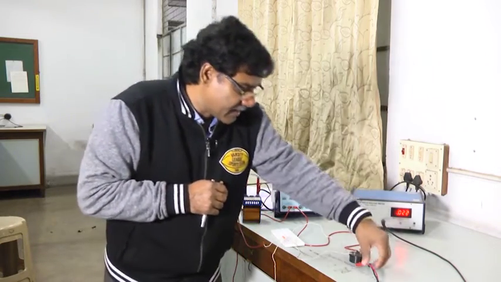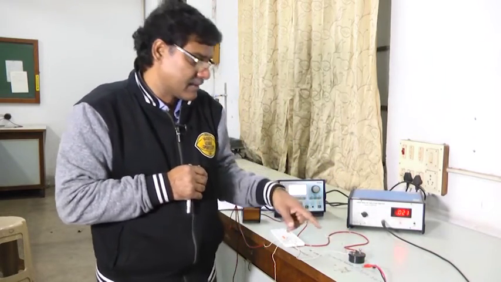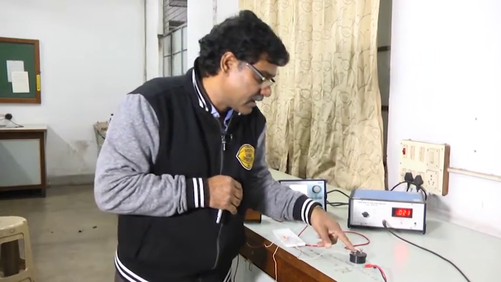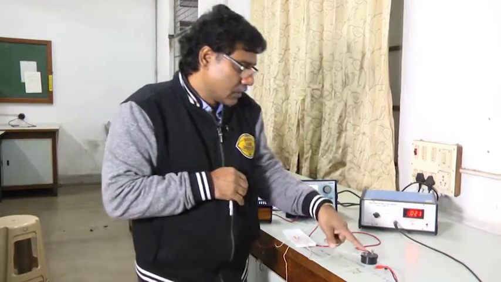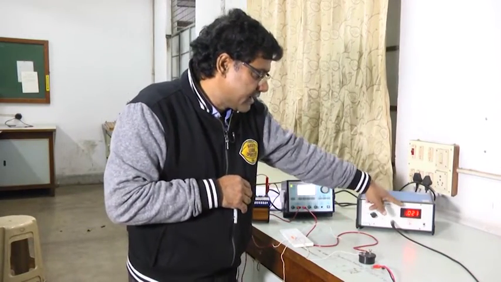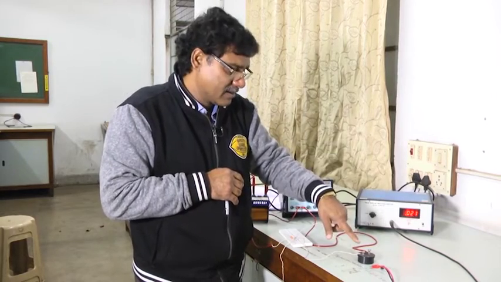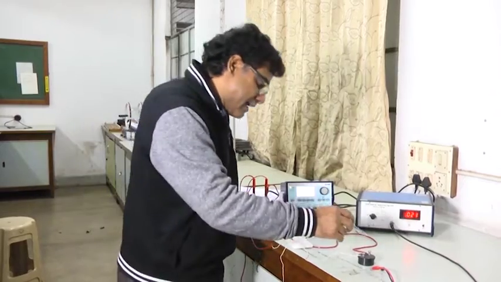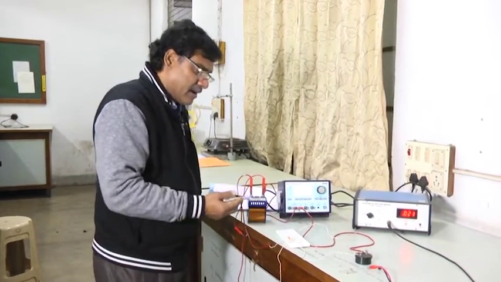If I take the voltage across the resistance, and the resistance value is known to me, R equal to 2, then whatever reading I get, VR divided by R will be the current, and this current is the same for the whole circuit.